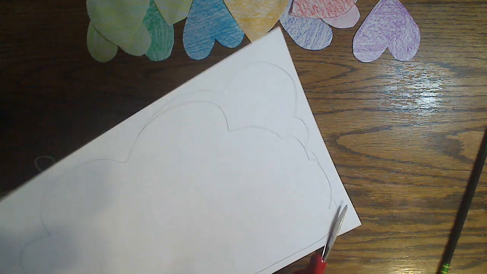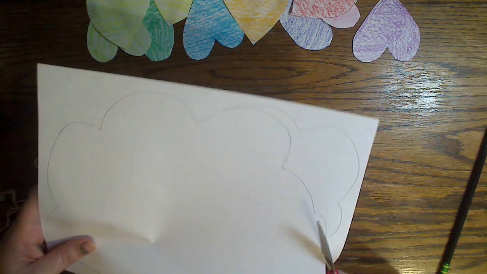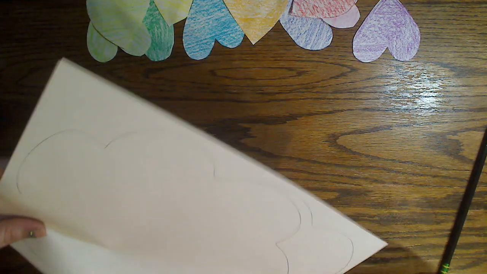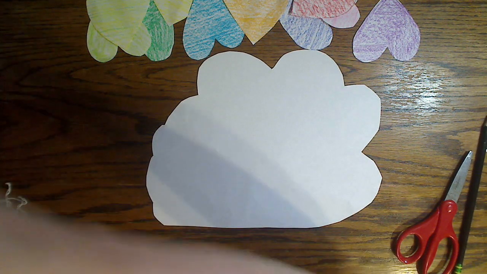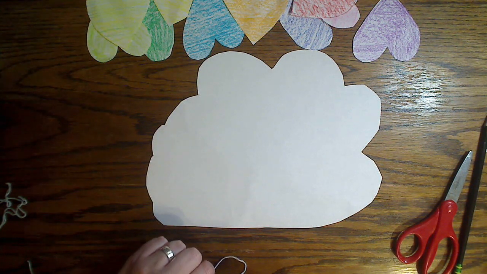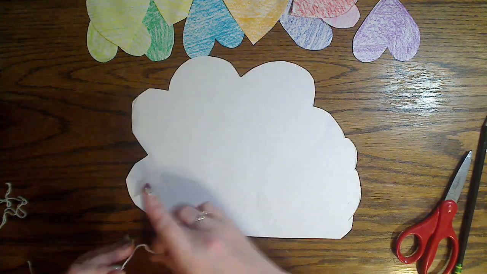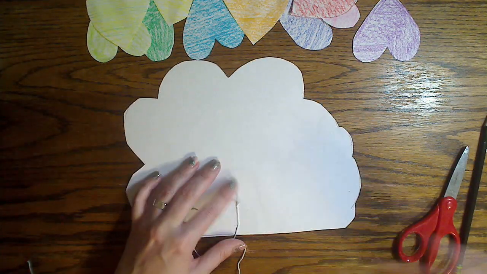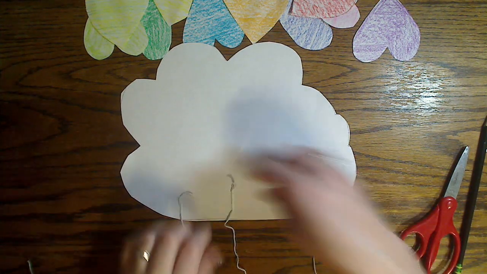There we go. Cut it out. And if you want to be really extra, you could glue some cotton balls onto this cloud. All right. So now I can glue or tape these 3 strings onto this cloud. I'm going to tape on the back of the cloud. There we go. I have them taped.